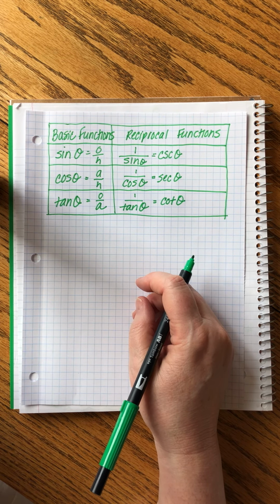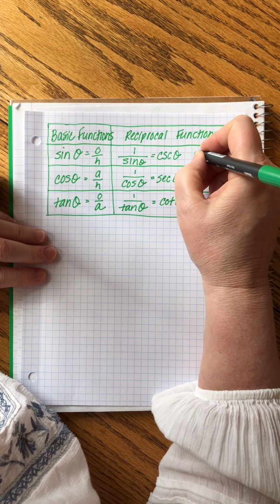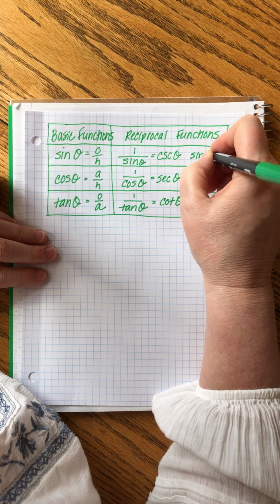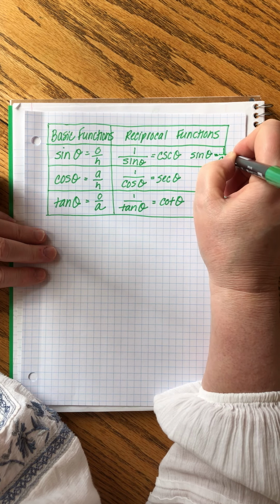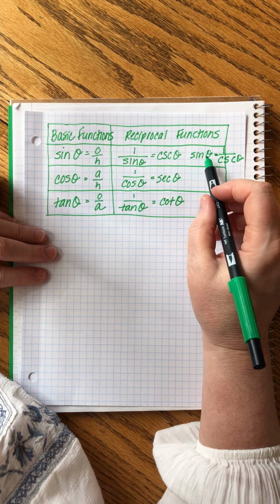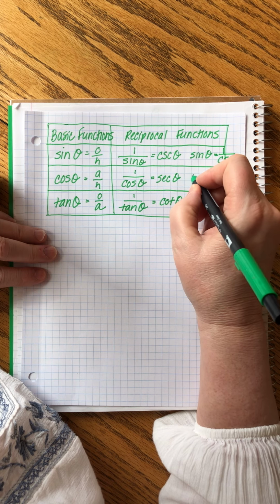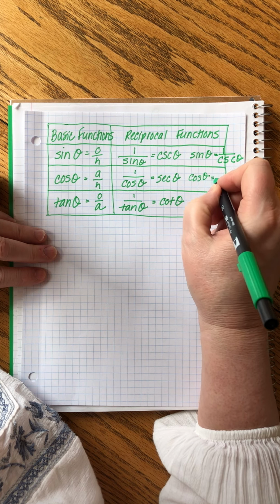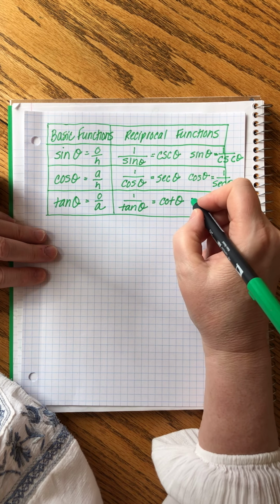And you can flip these around and write them the other way. You can also say that the sine of theta equals 1 over the cosecant of theta. These are just different ways of saying that these two are reciprocals. Sorry, I ran out of space.